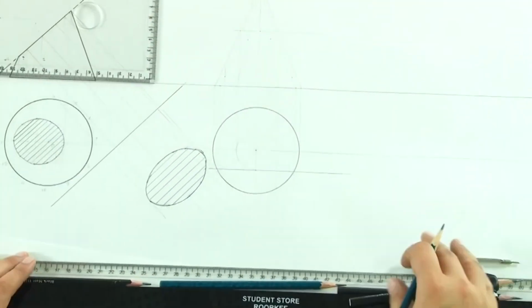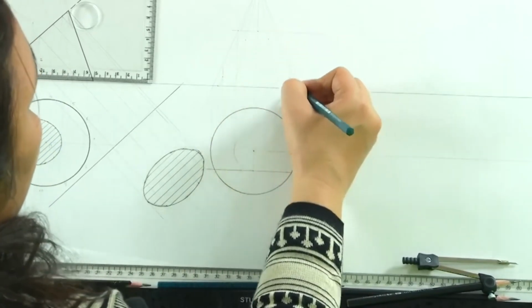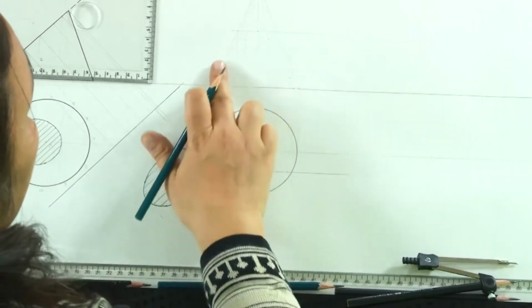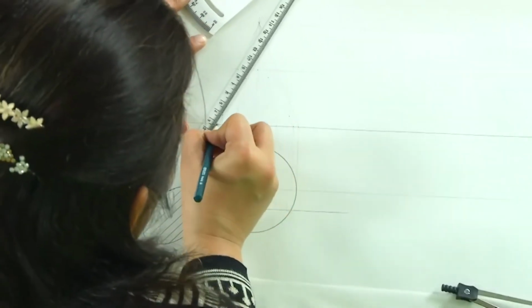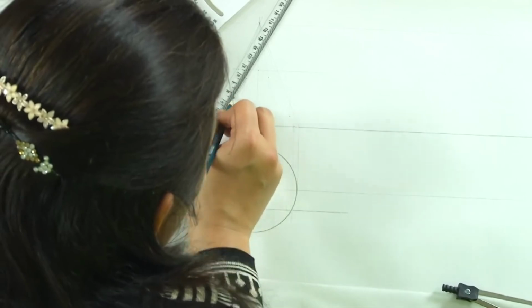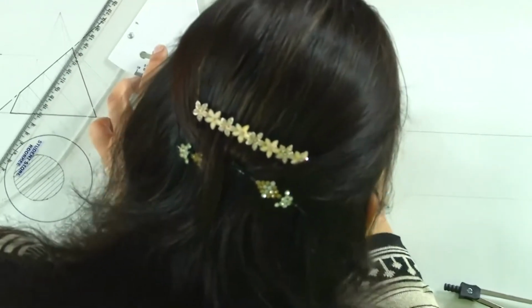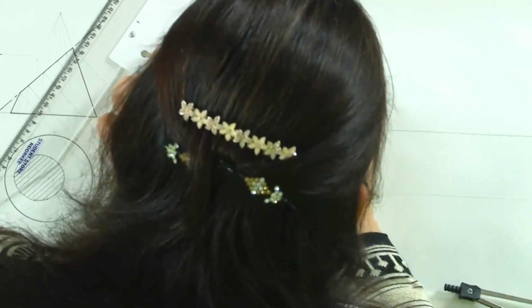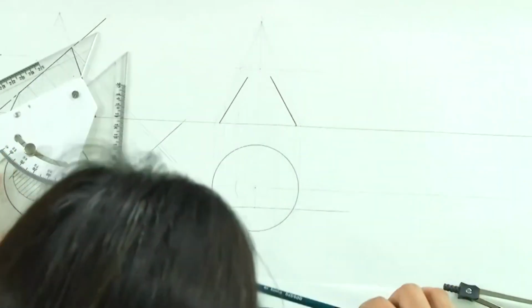So, what we actually have are these points which give us the shape, a parabolic shape or a hyperbolic shape, depending upon how the section plane is going to cut. So, what we have here is, we have these points like this.